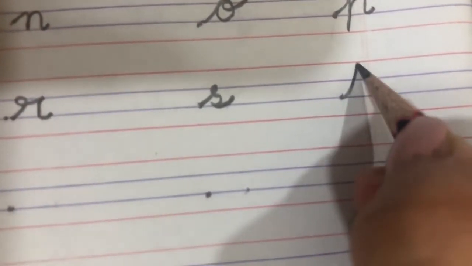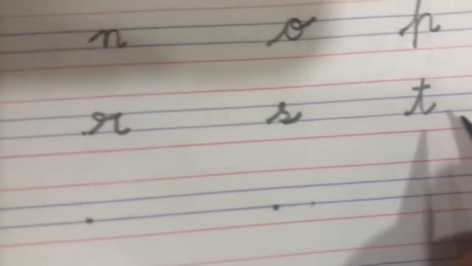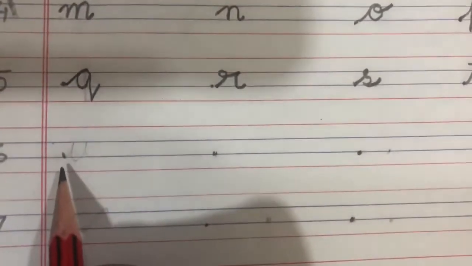R says R, rat. S, soap. S, snake. Next is T. Table. T, tennis. Next is U, that would go in the next line.